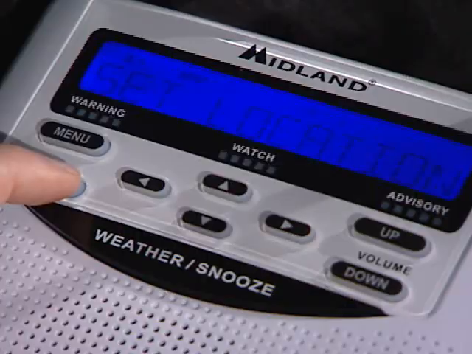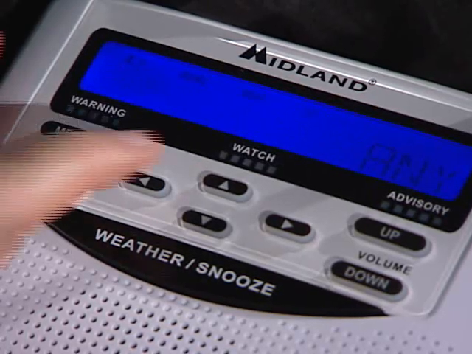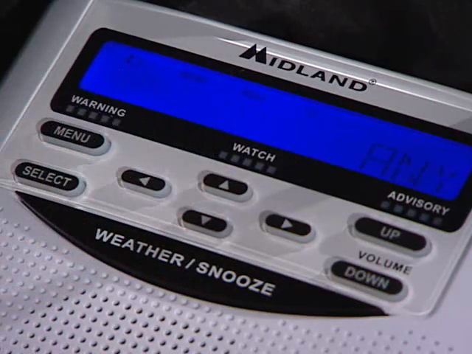The next option is to set your location. Press the Select button and the word Any is displayed. Press the up arrow to select Single, Multiple, or Any. Single is for one county only. Multiple is for more than one county, and Any is for all counties. Now note, your radio comes pre-programmed to receive weather and hazard alert transmissions for all of the SAME codes within range. If this is what you want, set the radio to Any by pressing Select again. If not, we'll continue programming.